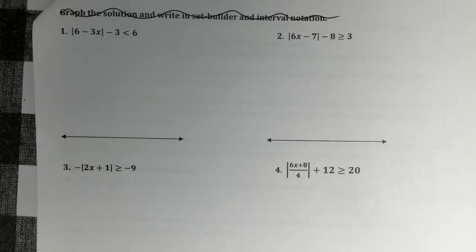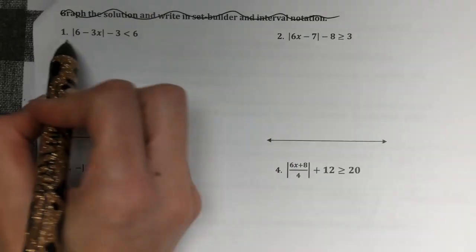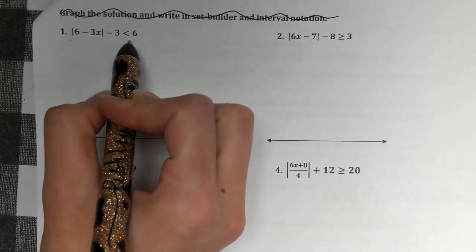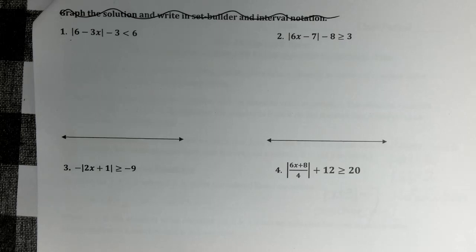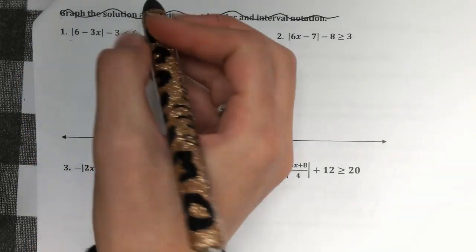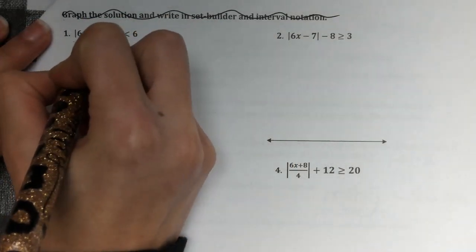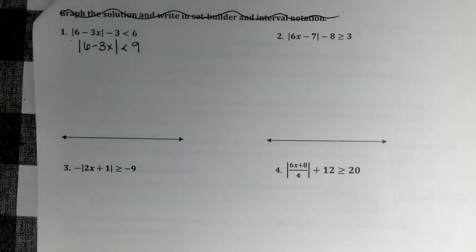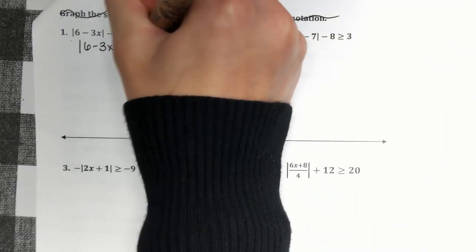If I have the absolute value of 6 minus 3x, minus 3 is less than 6, I do not determine if it's an and or an or until the absolute value is by itself. So I'm going to add my 3 first. I have the absolute value of 6 minus 3x is less than 9. Now it's by itself. Is it going to be an and or an or? An and.